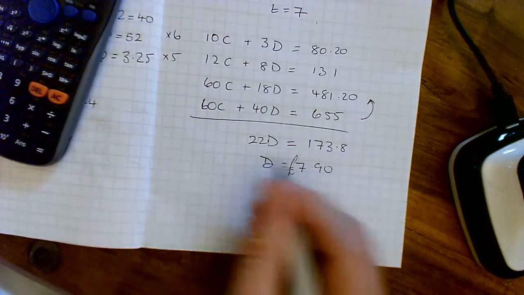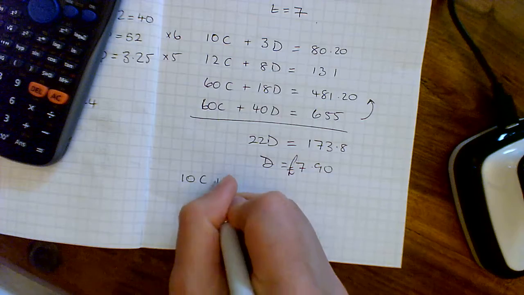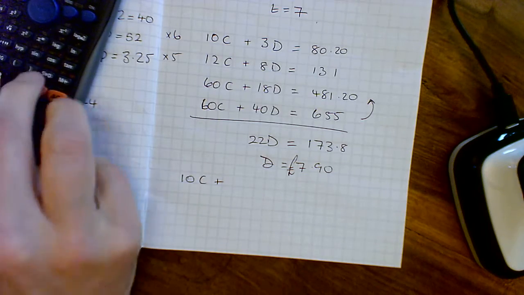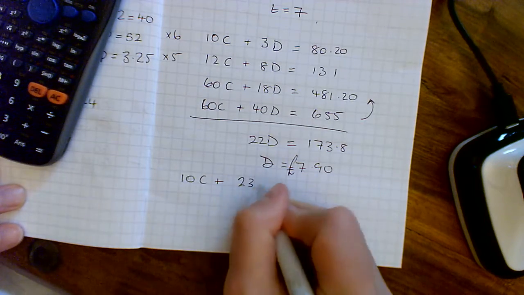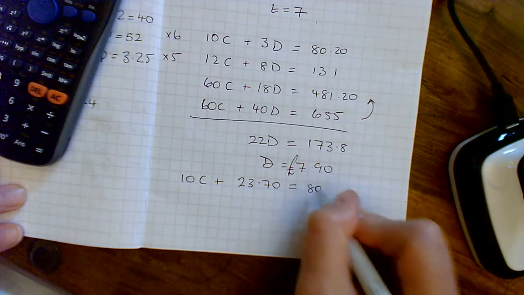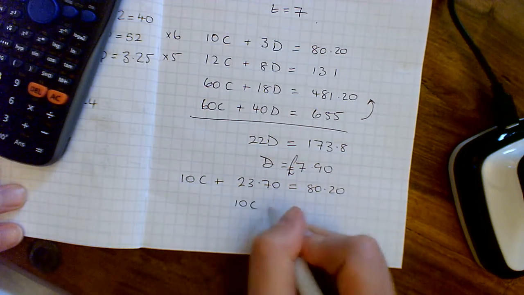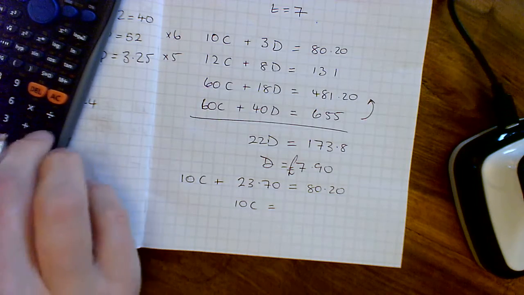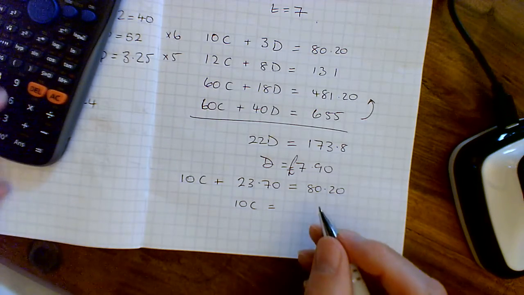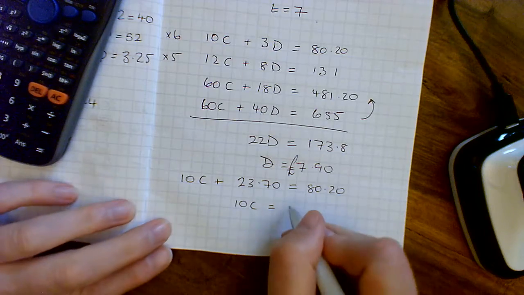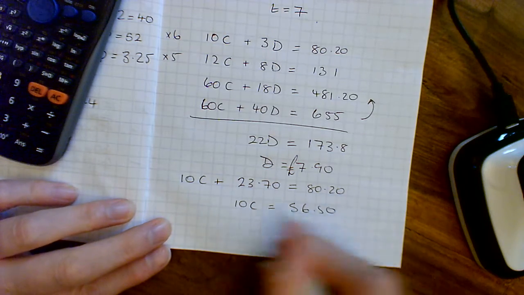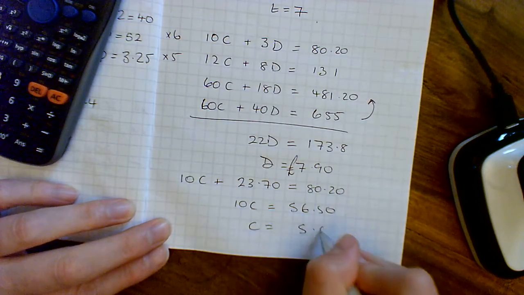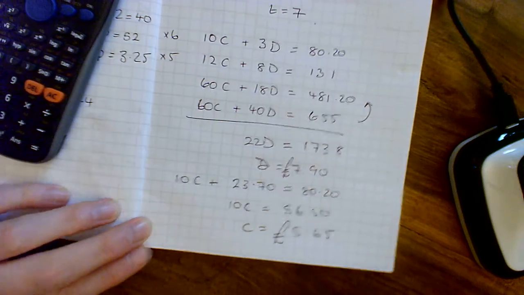Stick that back on the top equation, so I've got 10c plus that one times 3 is 23.70 equals 80.20. So 10 CDs is equal to 80.20 take away the 23.70, which turns out to be £56.50. So the CDs must cost £5.65 when you divide by 10.